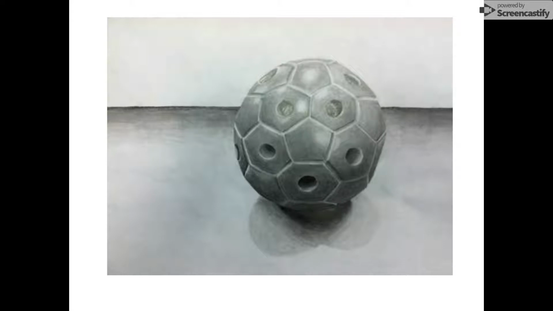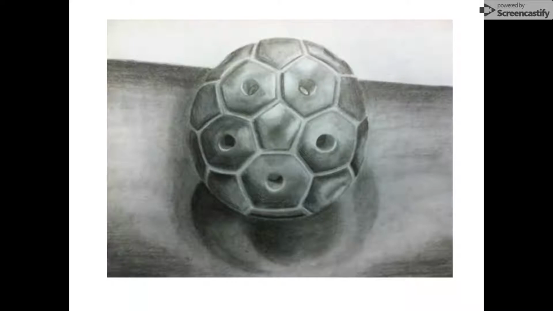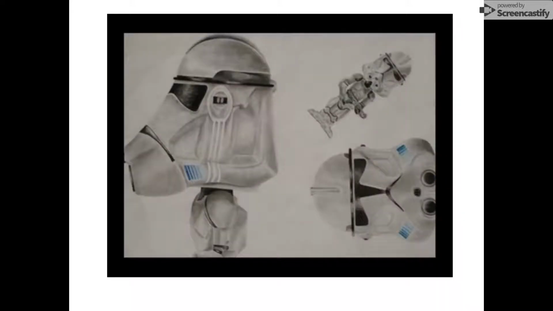Line and shape, tonal value, highlights, lights, mids, darks, cast shadows. How can we show how that three-dimensional object turns and moves on a two-dimensional plane? The better we are at tonal value, the more realistic, the more volume our drawings will possess.